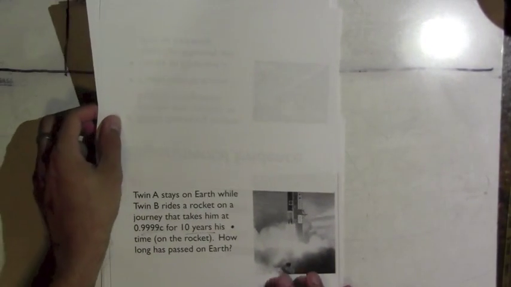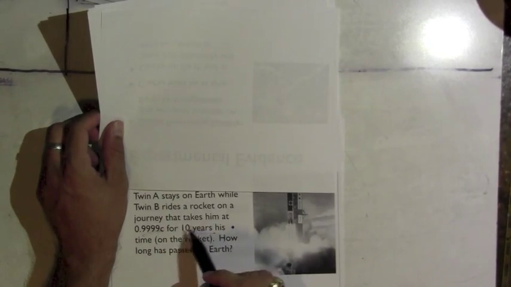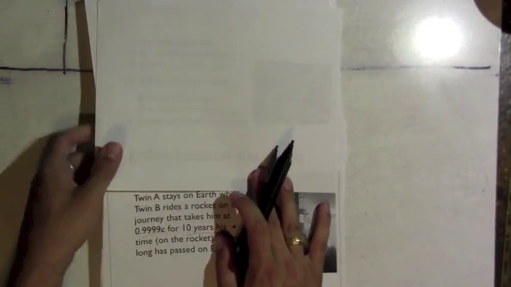Okay, so in this question it says twin A stays on Earth while twin B rides the rocket at 0.99c for 10 years. Determine how much time has passed on Earth.